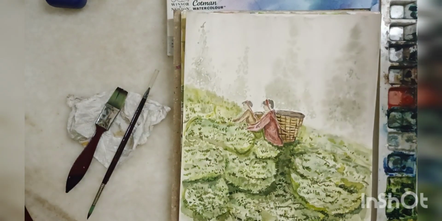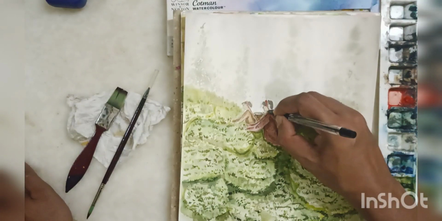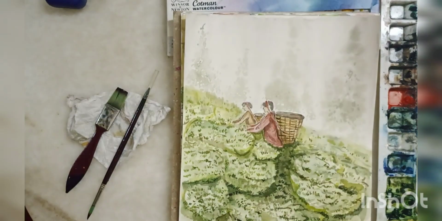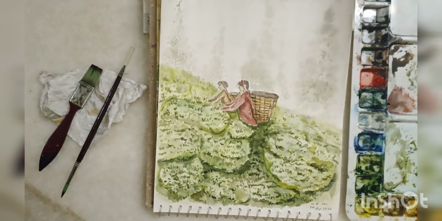Just a touch over there in their shirts and in their clothes to give a better pattern. Almost this picture is completed now. With my number black pen, I am just toning out the figures.